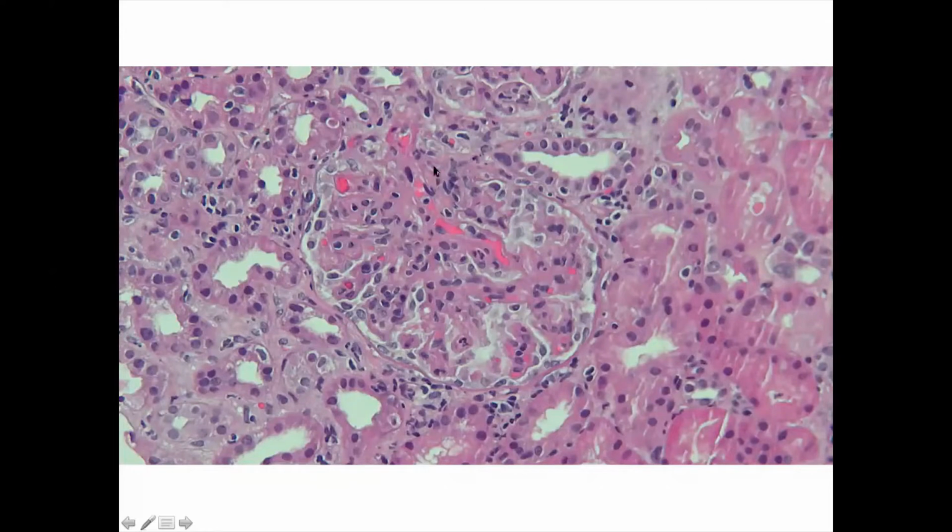We go to other glomeruli, look at them, and see that we have these plugs. There are eosinophilic acellular plugs within the glomerular loops. And then we have hypercellularity, within the mesangium as well as endocapillary proliferation, both of them.